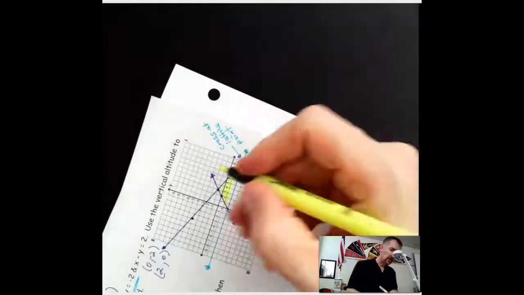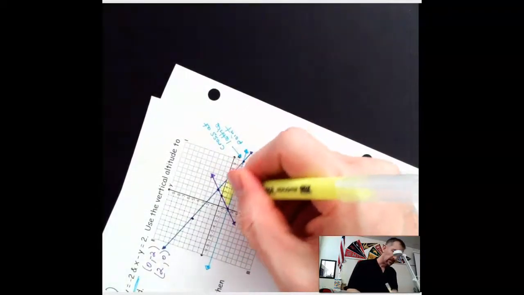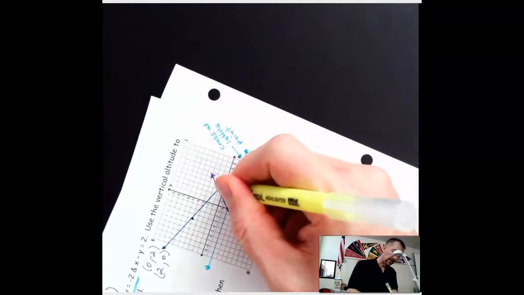All right. So, little coloring action here.